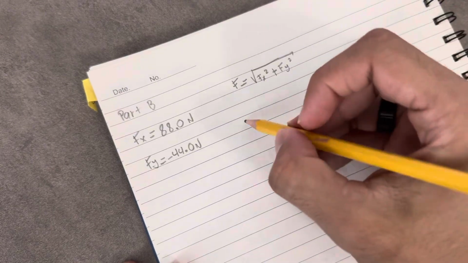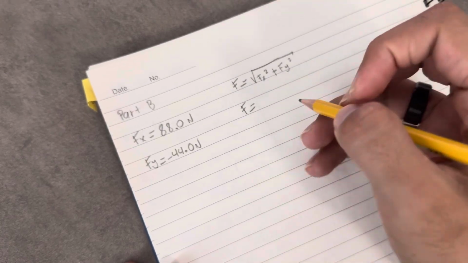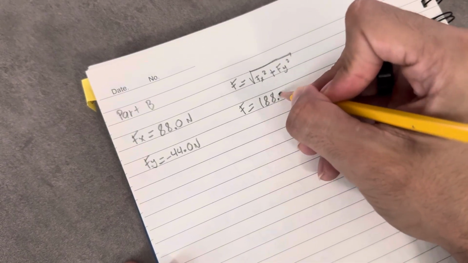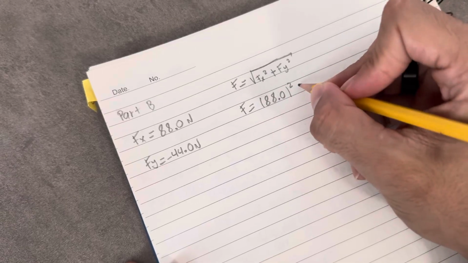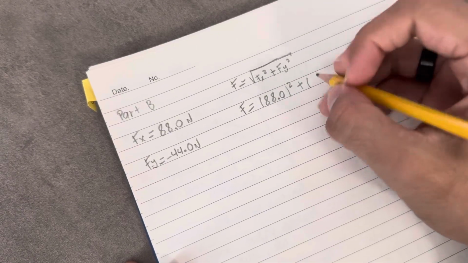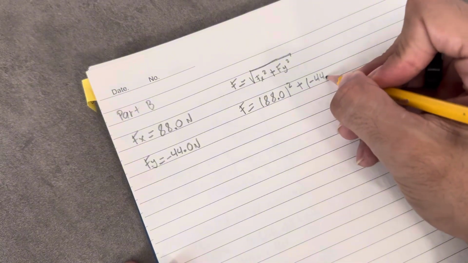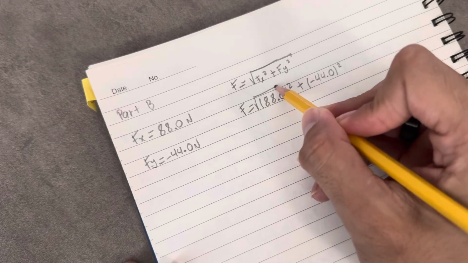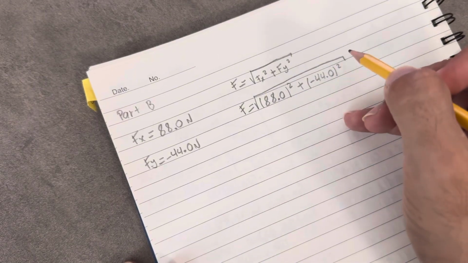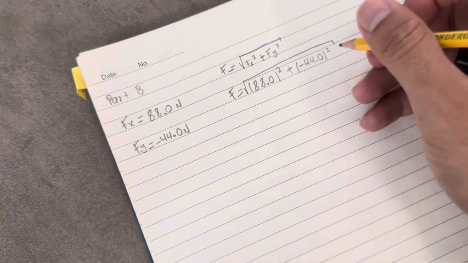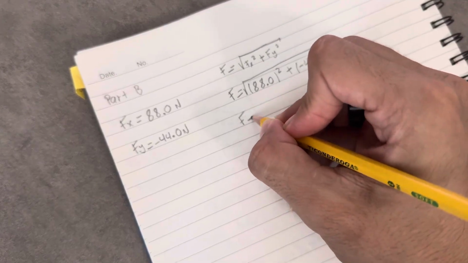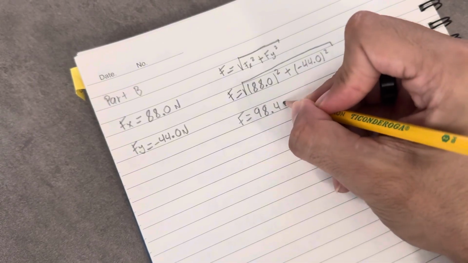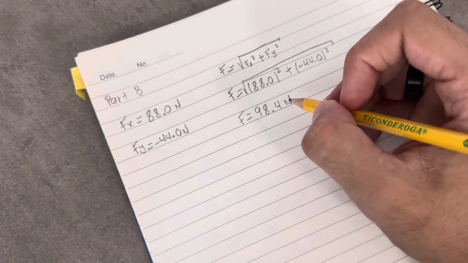And this is going to be equal to the square root of 88.0 exponent 2 plus minus 44.0 exponent 2, and we're gonna do the square root. The result of this operation is gonna be F equal to 98.4 Newton. So here's the magnitude.